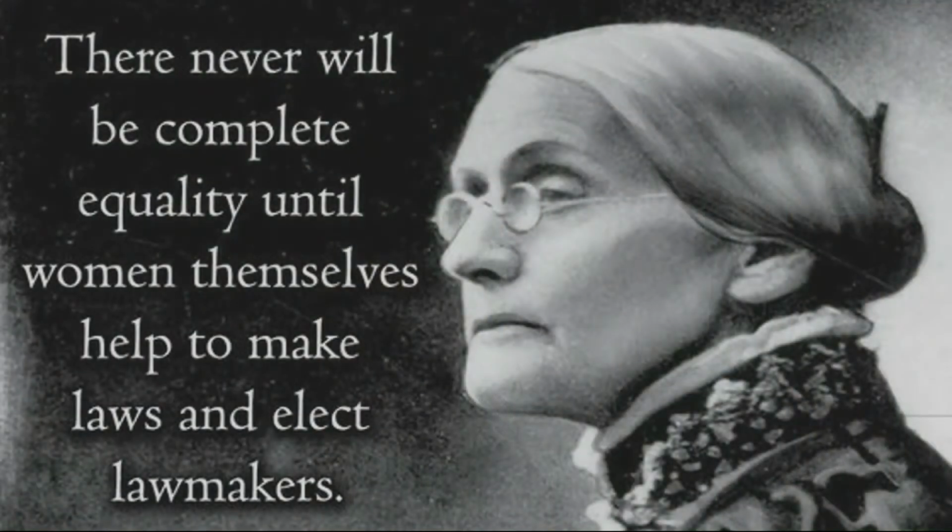Now, something else that she said, I really love this. There will never be complete equality until women help themselves elect lawmakers.